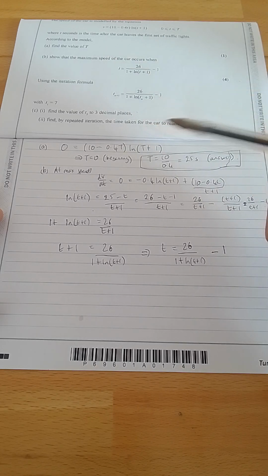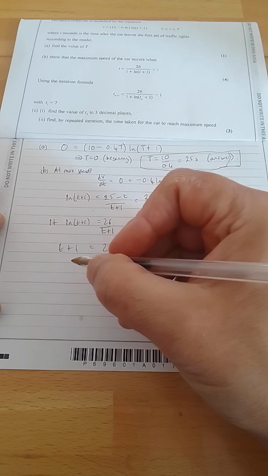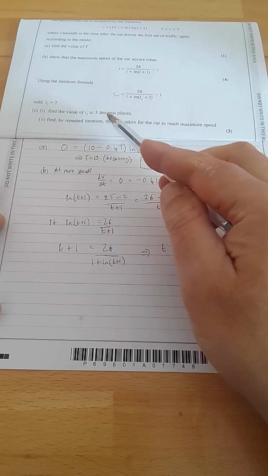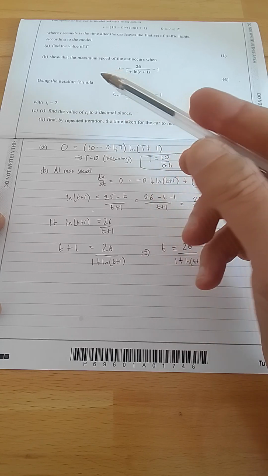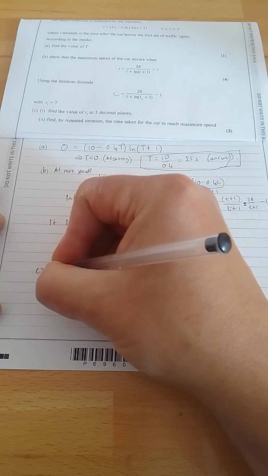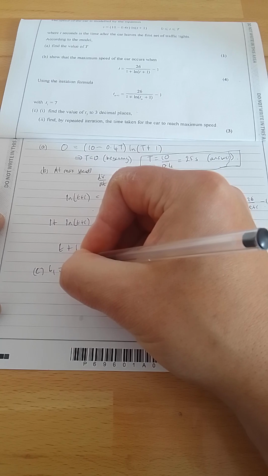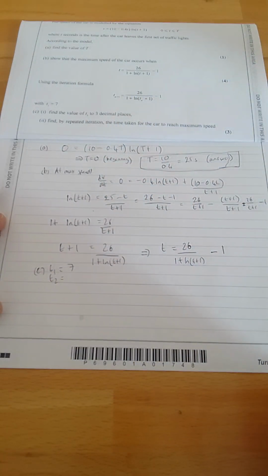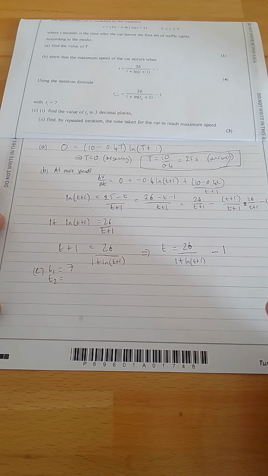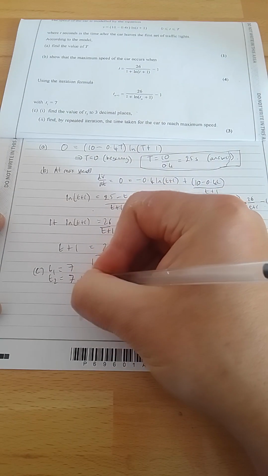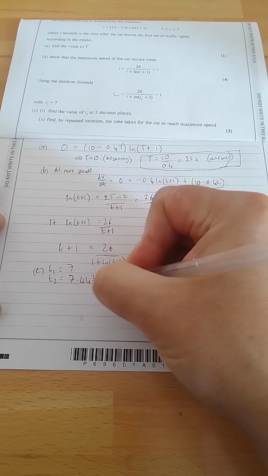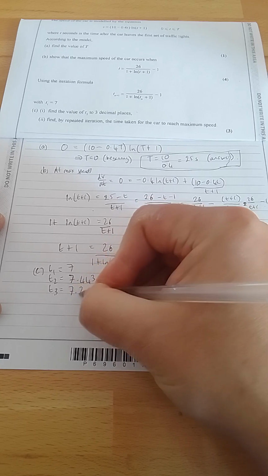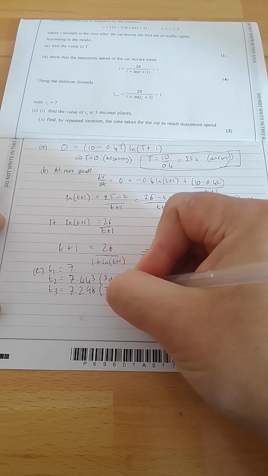So it says using this iteration formula with t1 equal to 7, find the value of t3 to 2 decimal places. So doing that, we have t1 is equal to 7. So we enter that formula in the calculator with ans instead of t n, and we get for the t2 is 7.443 to 3 decimal places, and t3 is 7.298 to 3 decimal places.